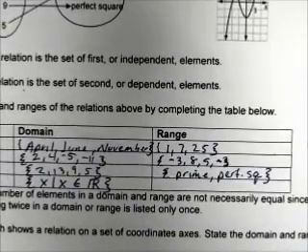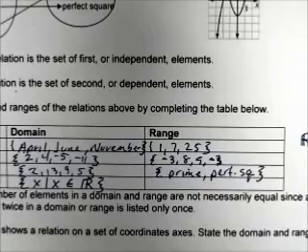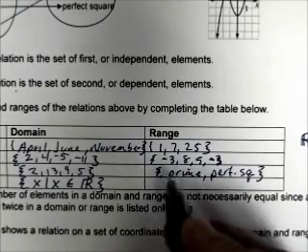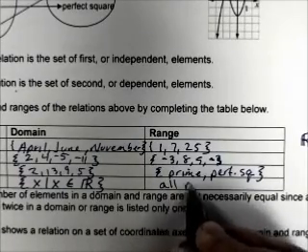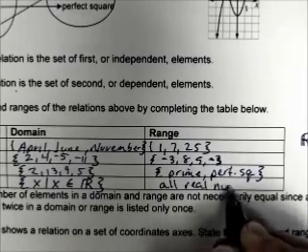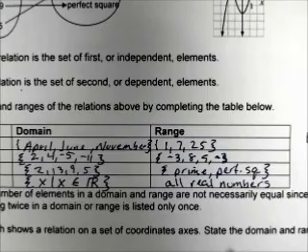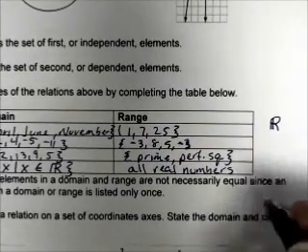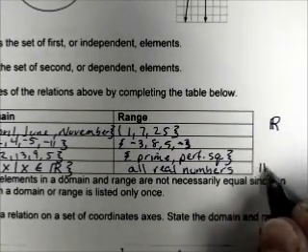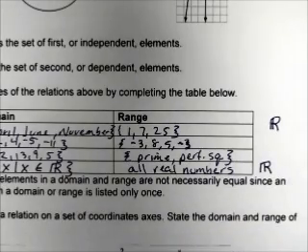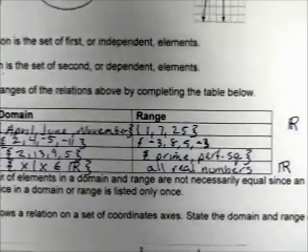And our range is a set of all real numbers. So I'll just write all real numbers. All real numbers is denoted by a capital R with an extra vertical segment written.